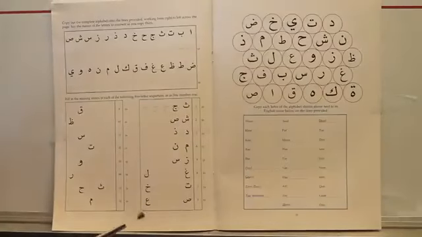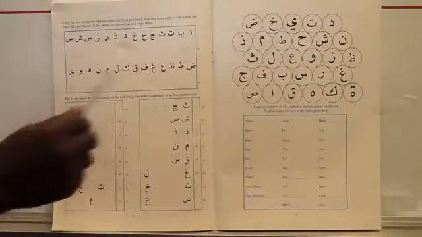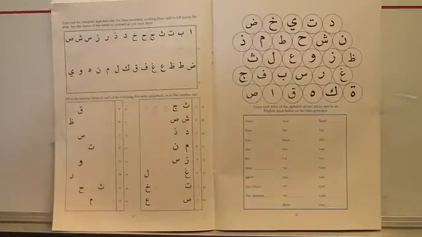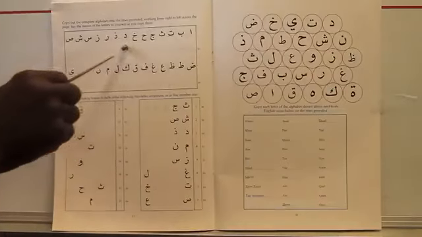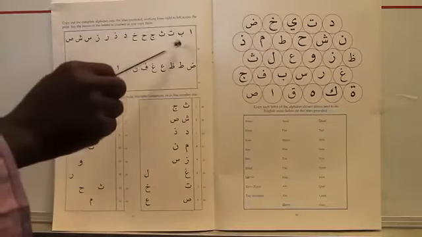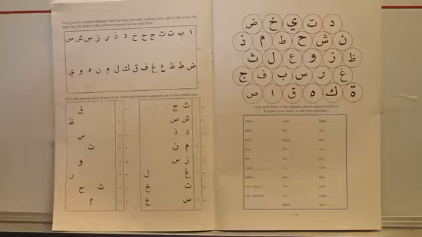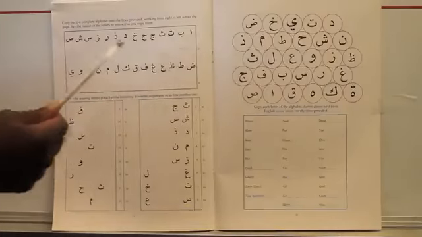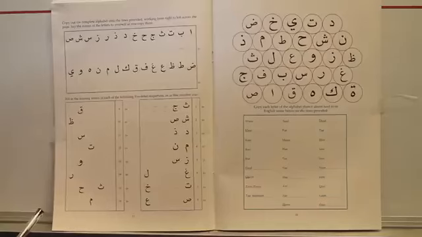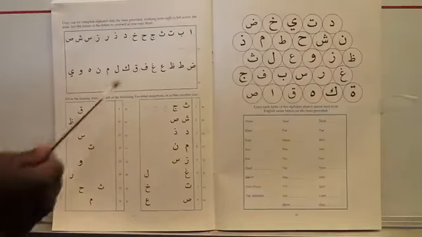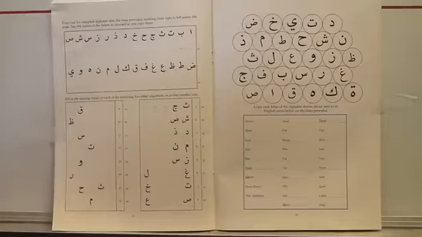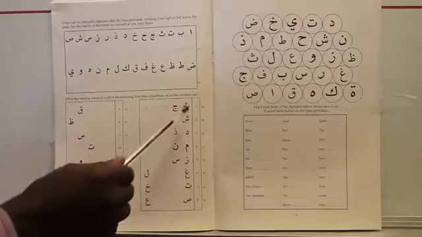The same thing on page 11, on top, the box at the top is for you to copy. Everything is in order there. The alphabet is from Alif to Ya. You need to once more exercise your hands by copying them out properly. Then you go to the next exercise just below that. You look at the letter.